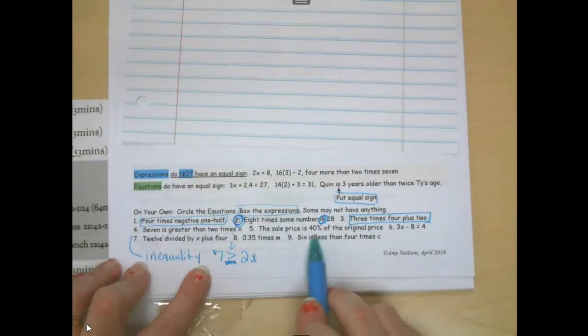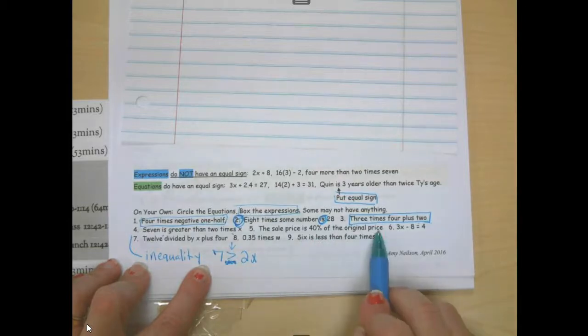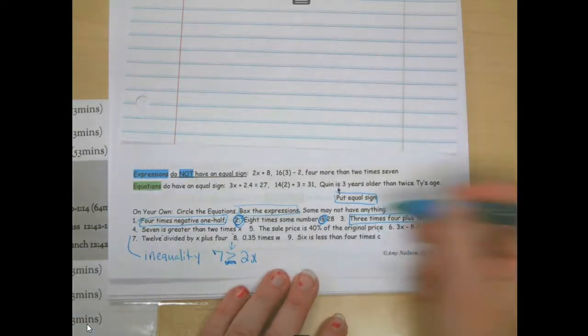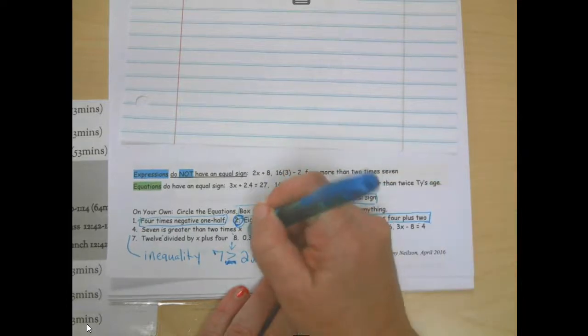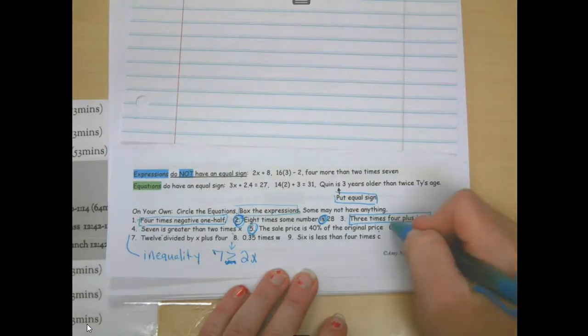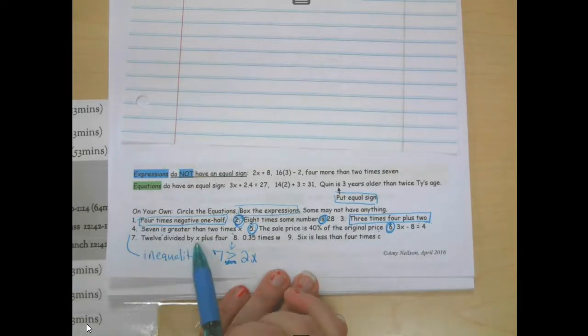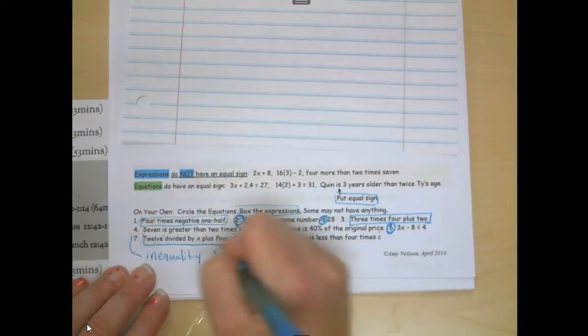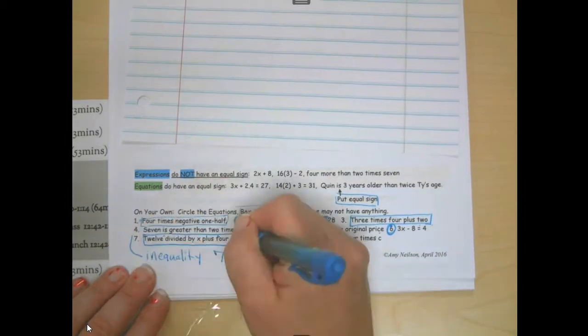The sale price is 40% of the original number. This is an equation. 3x minus 8 equals 4. This is an equation. 12 divided by x plus 4. This is an expression.